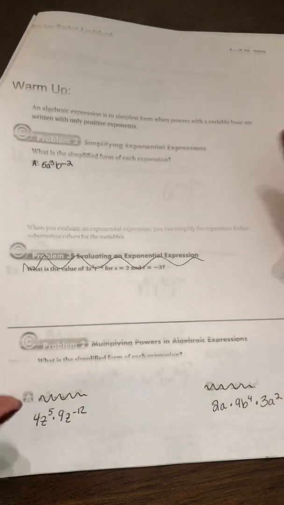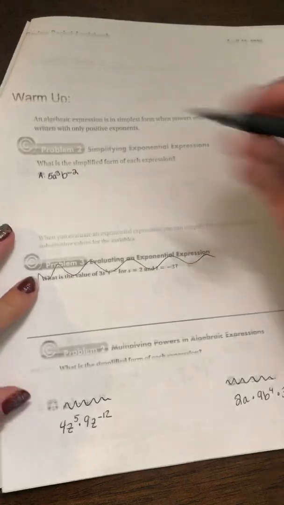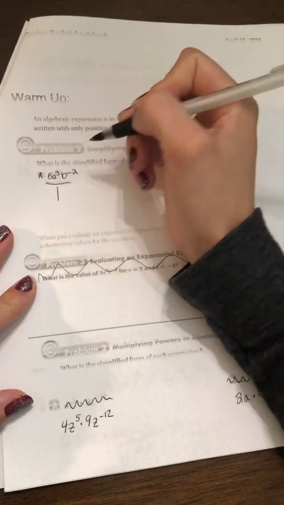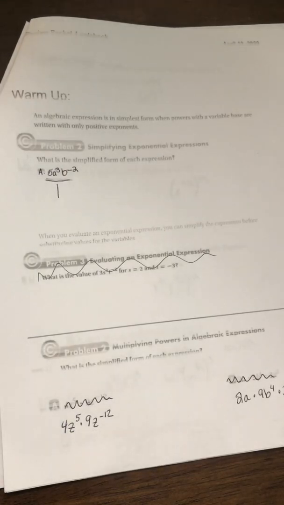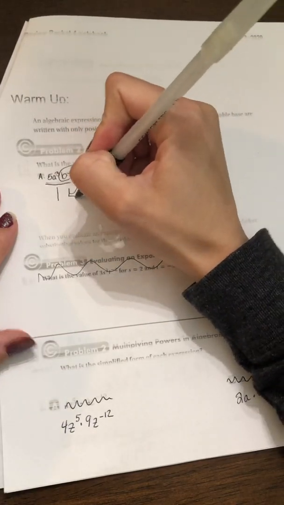So just to review that real quick, in this example right here, in order to simplify this, I need to get rid of that -2 and make that +2. So I'm going to turn this into a fraction, so put this all over 1. And to make it positive, you move the exponent and its base to the bottom. An exponent only has one base, and it's whatever's directly below it. So b would be the base.